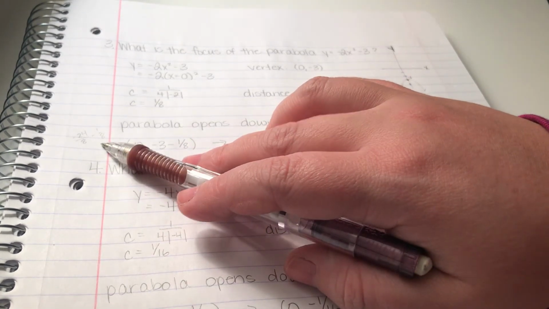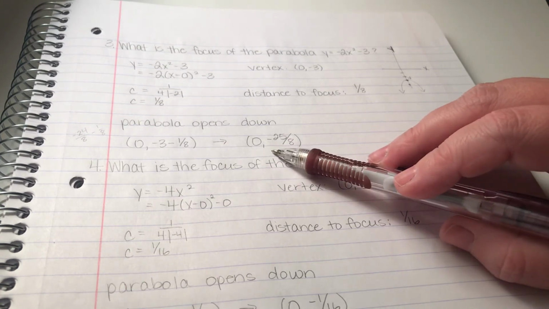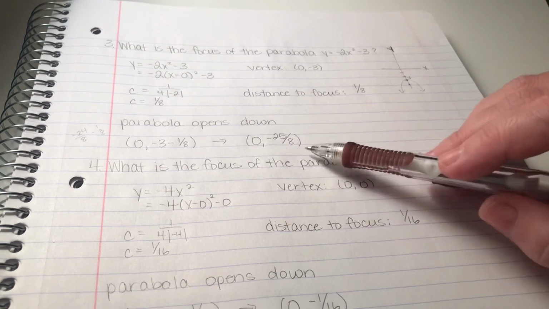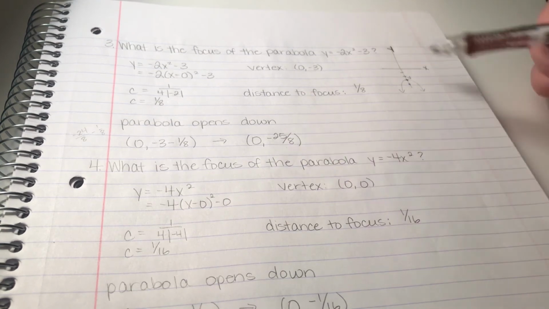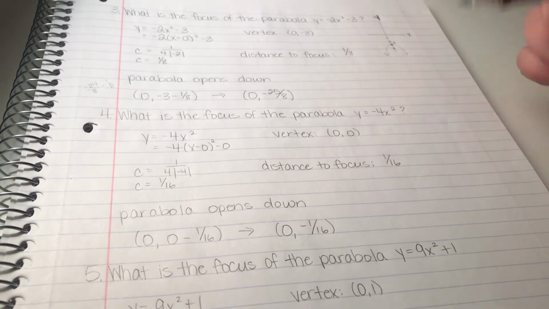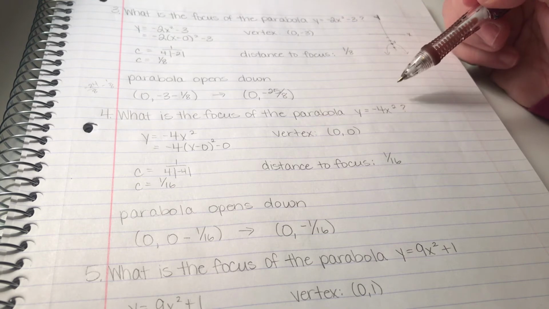You can see my little math here to the side. And so that leaves us with 0, negative 25/8 as our ordered pair, our coordinate for our focus. All right, number 4. What is the focus of the parabola y equals negative 4x squared?